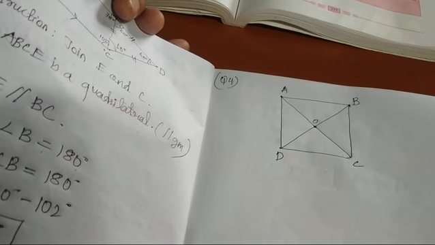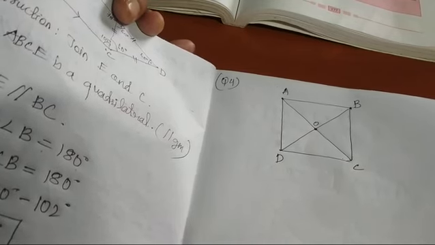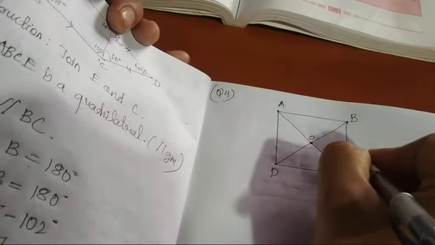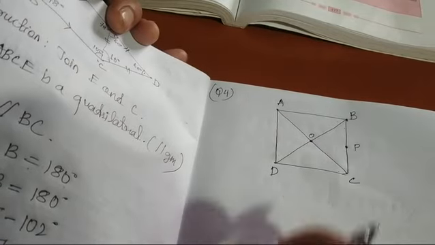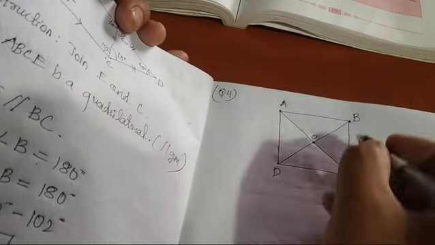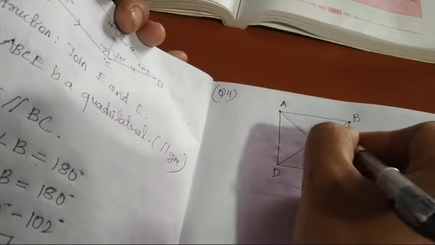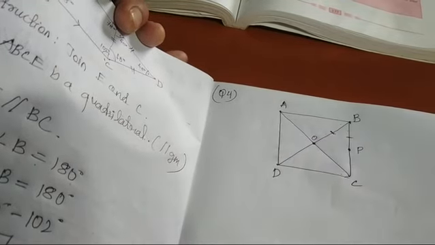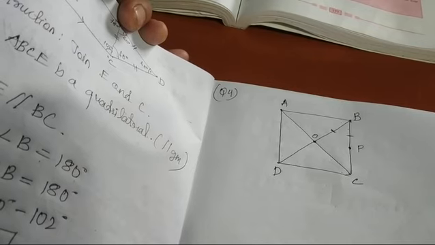Now there's a point P on BC. I'm keeping a point P on BC in such a way that OB is equal to PB. This is a given thing to us. We need to show that angle POC.